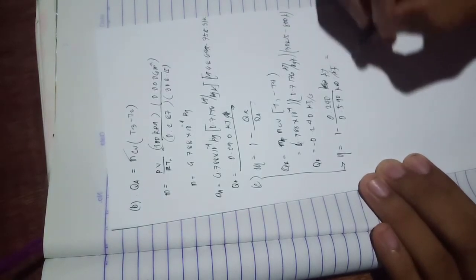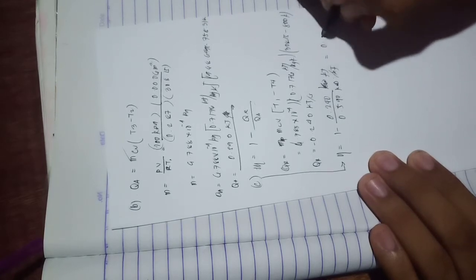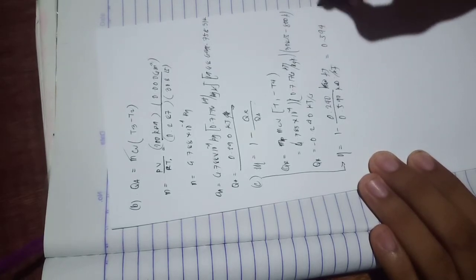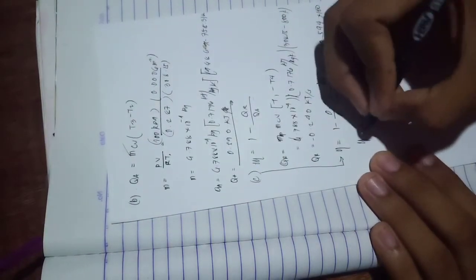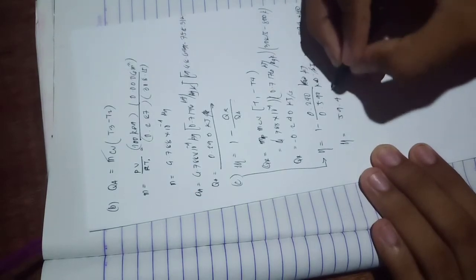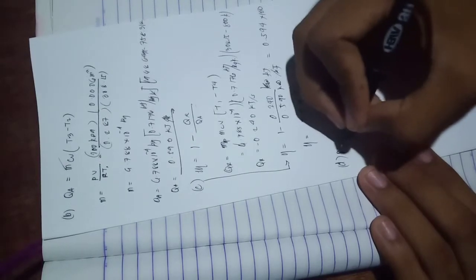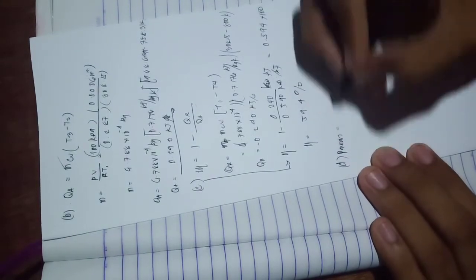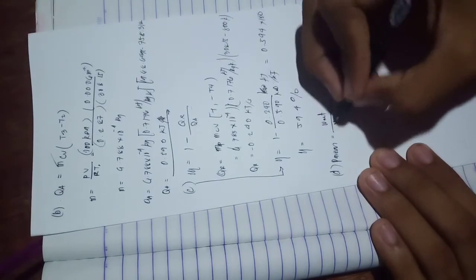So for the efficiency, we have 0.594, or multiplying by 100, our efficiency is equal to 59.4%. So for the mean effective pressure, we have the equation work net over volume displaced.